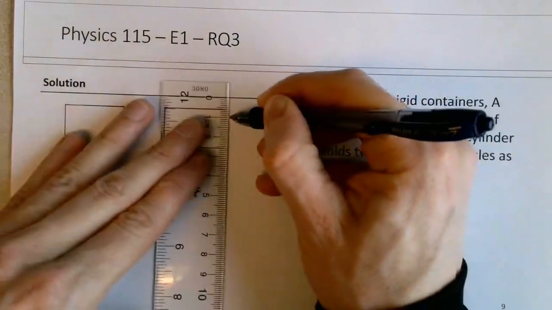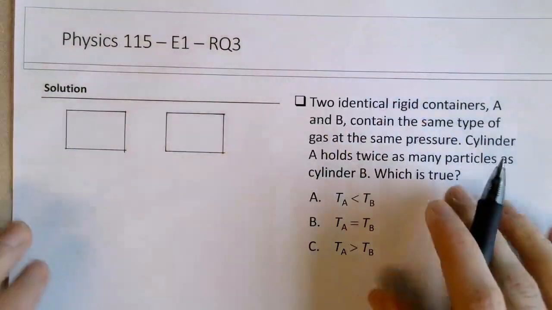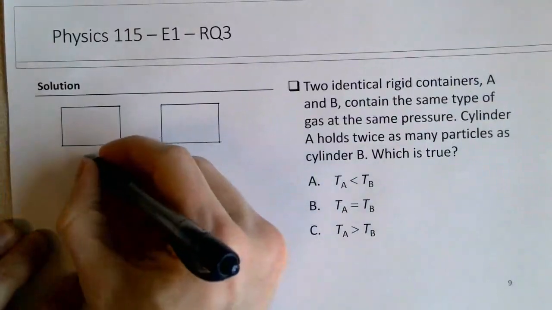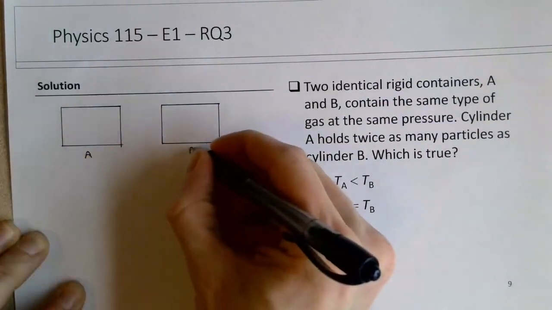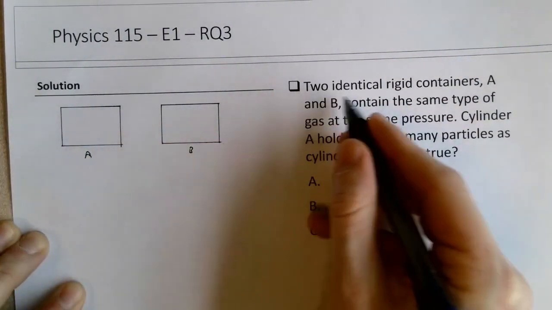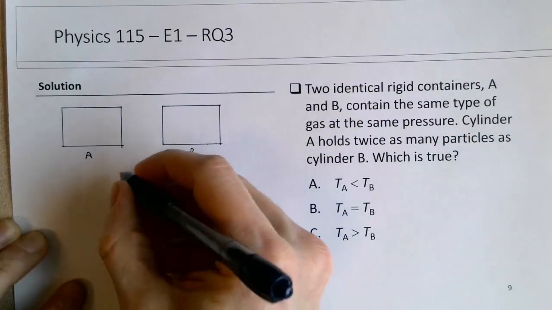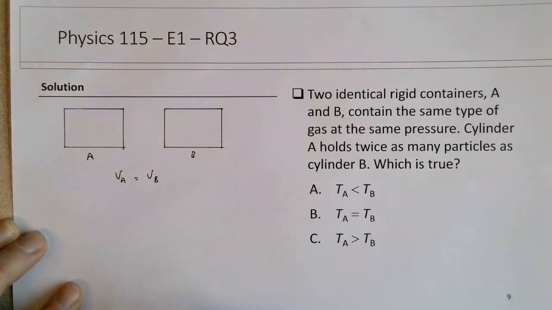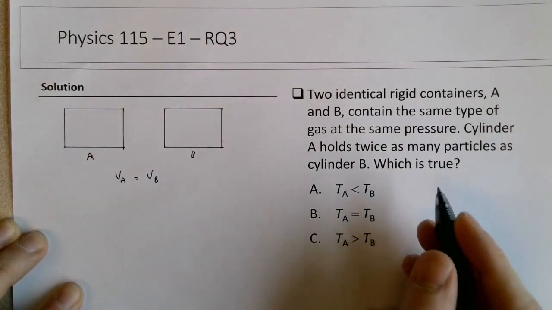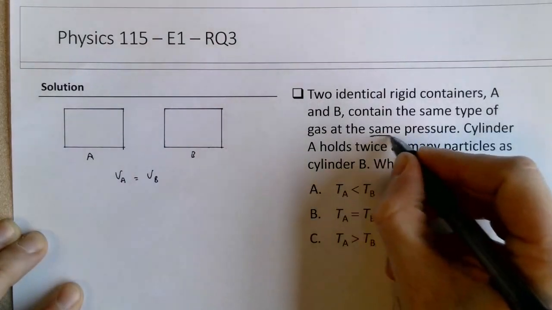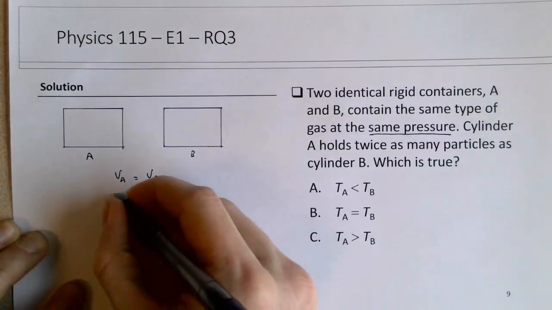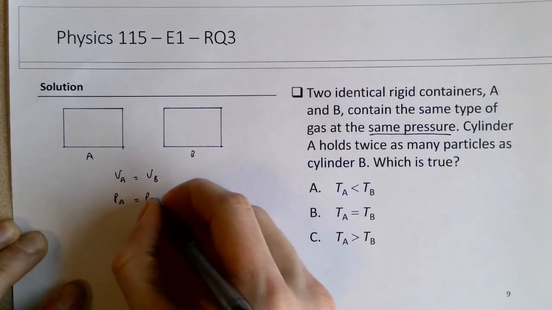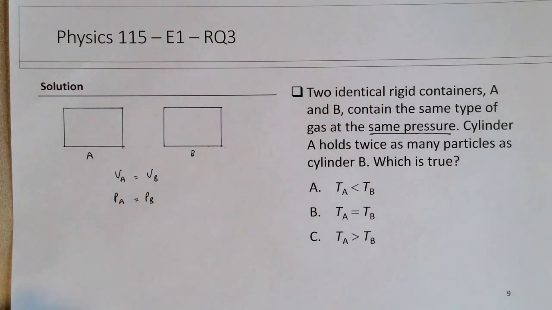What we can tell from the question, this is container A and this is container B. They're two identical rigid containers, so the volume of A equals the volume of B. And we're also told it's the same type of gas at the same pressure, so we also know that PA equals PB. That's what we know from the start.